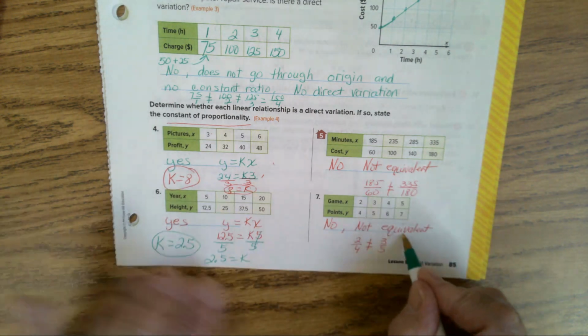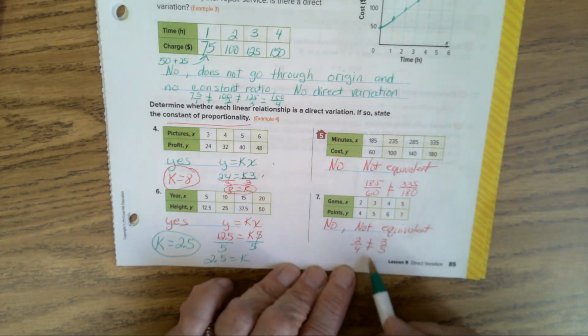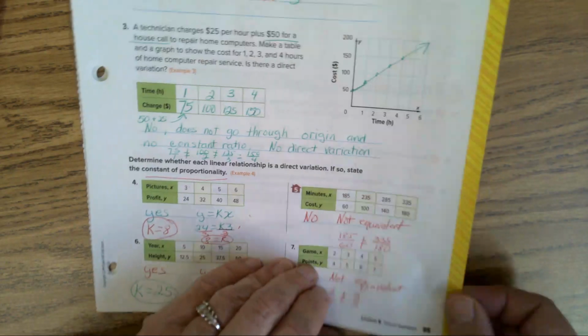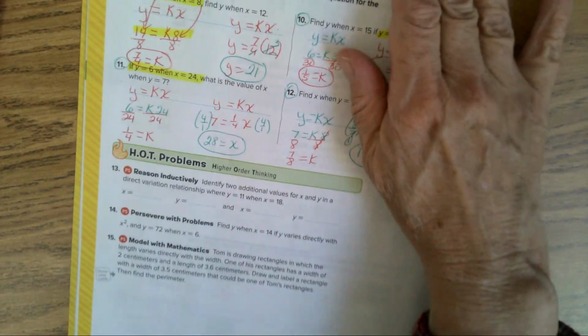This one, no, they're not equivalent. You can tell 2/4 does not equal 3/5. Any questions? All right, on page 86, we did number 9.